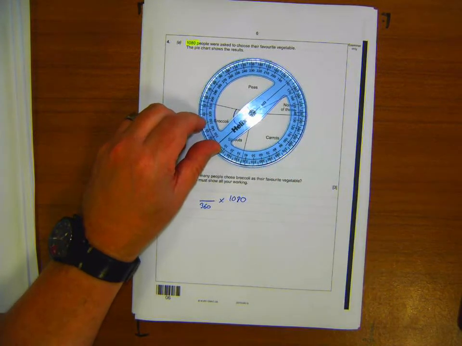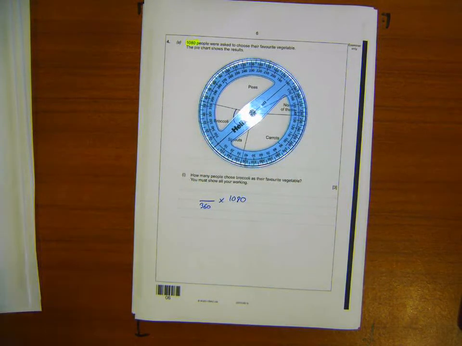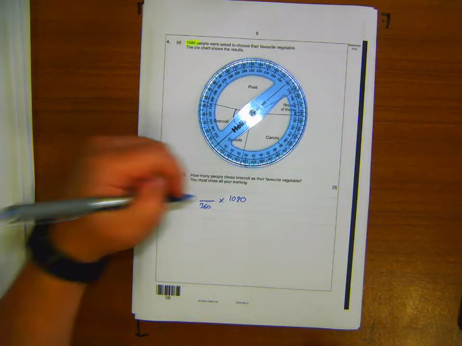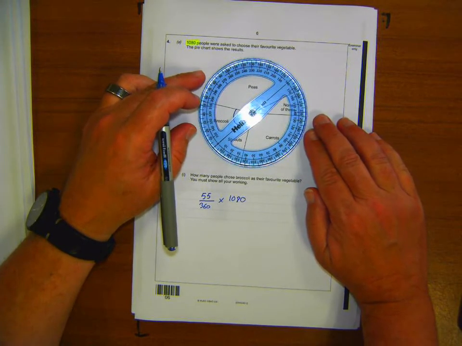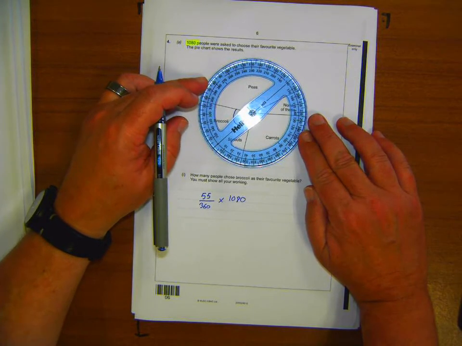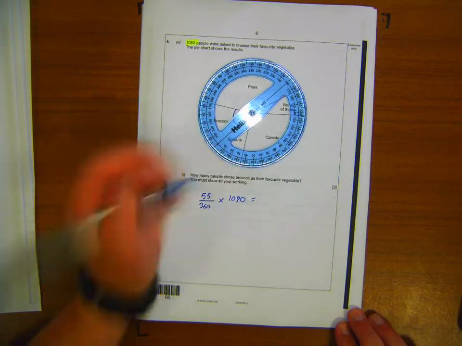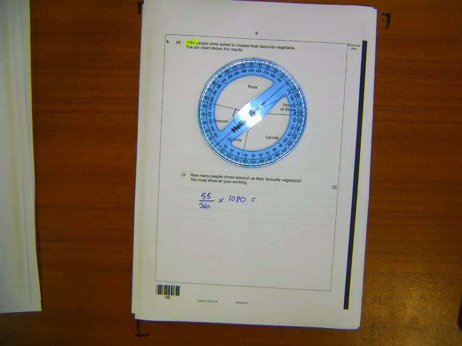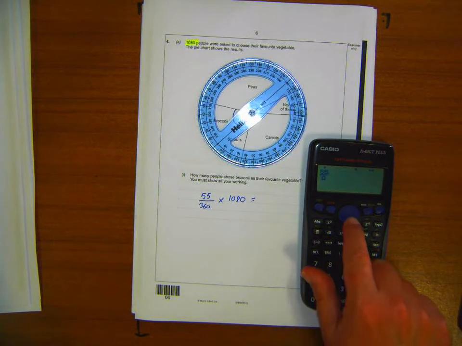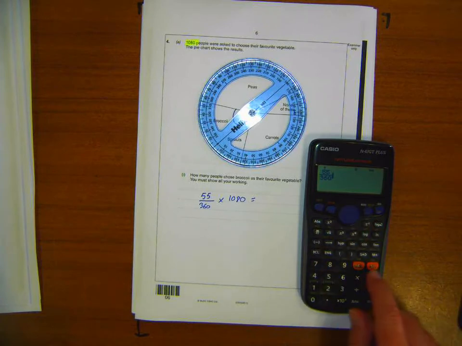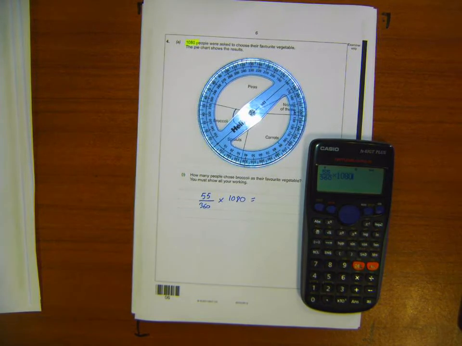Okay, so you should get 55 degrees. Okay, anybody not sure about that? So then to work out how many people liked or chose broccoli, you go back to your calculator, fraction button, 55 on top, 360, times 1080. So I've typed it on the calculator exactly as I've written it. 165.